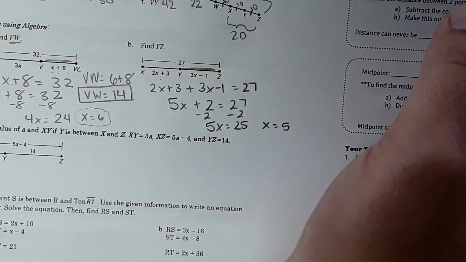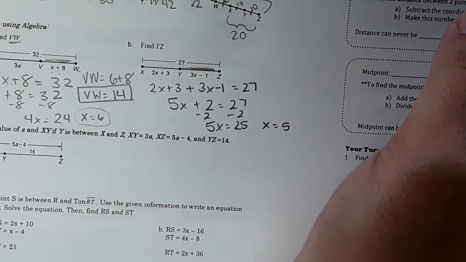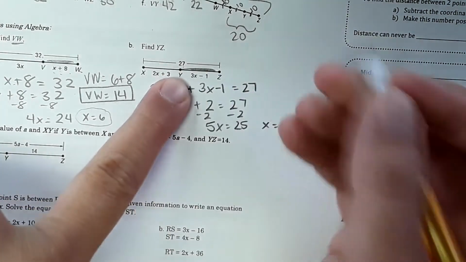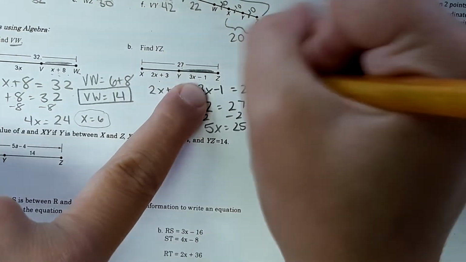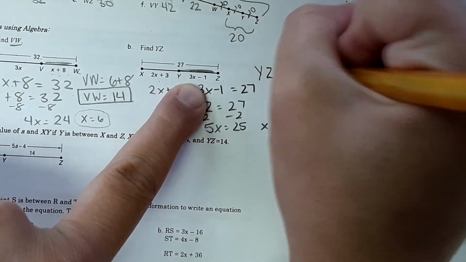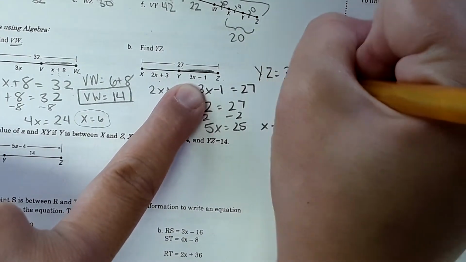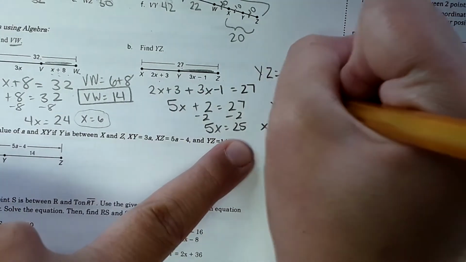So you should have gotten x equals 5. And then to finish solving the problem, because it wants the length of yz equals 3x minus 1, we're going to plug in that 5. We have 15 minus 1, so yz equals 14.